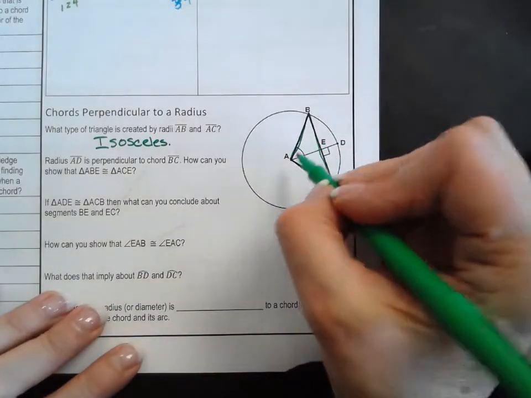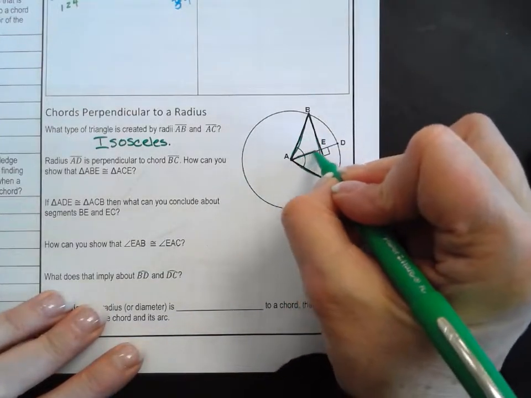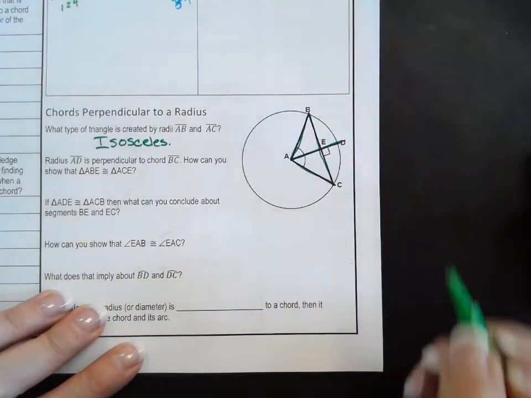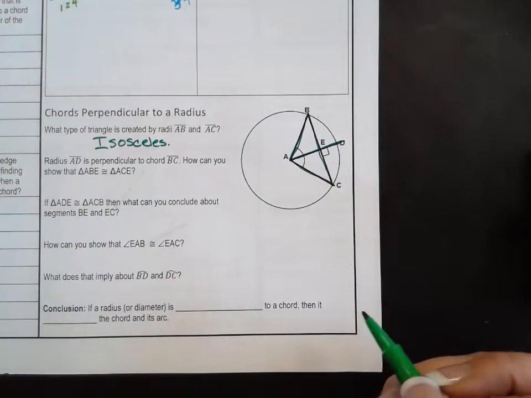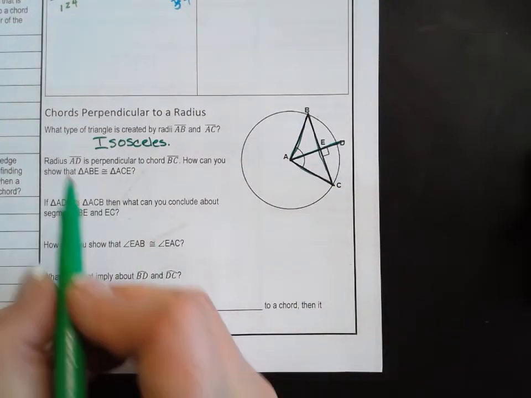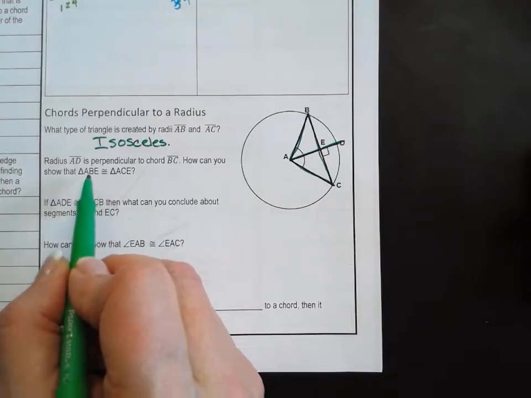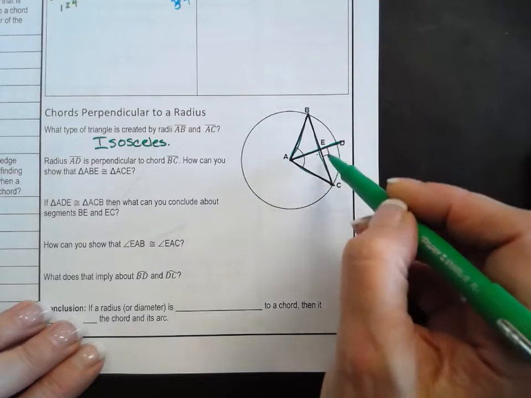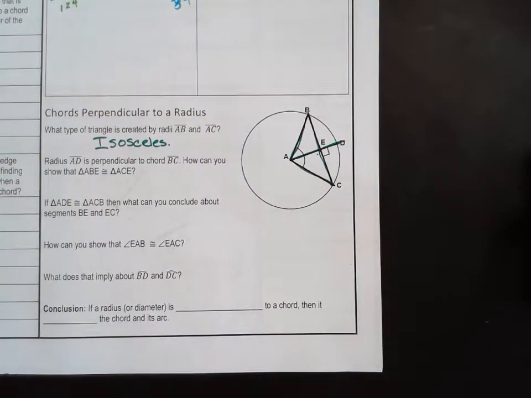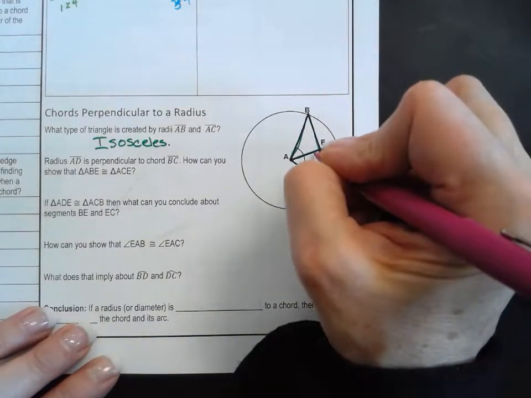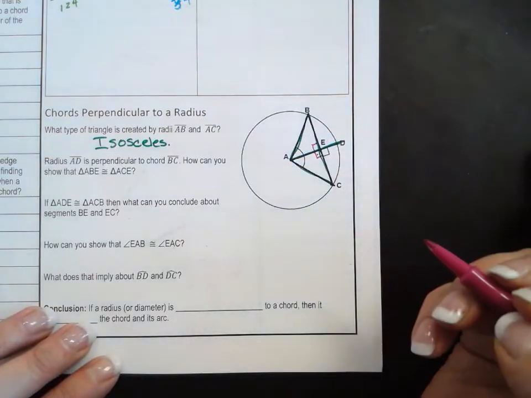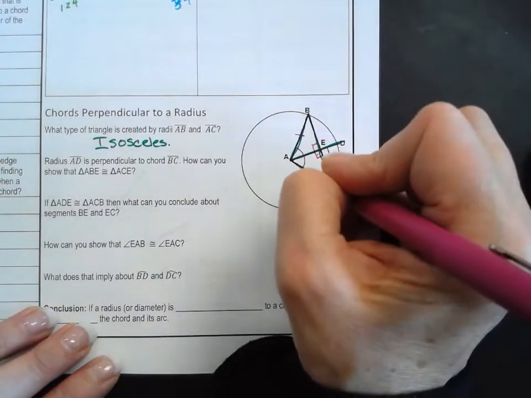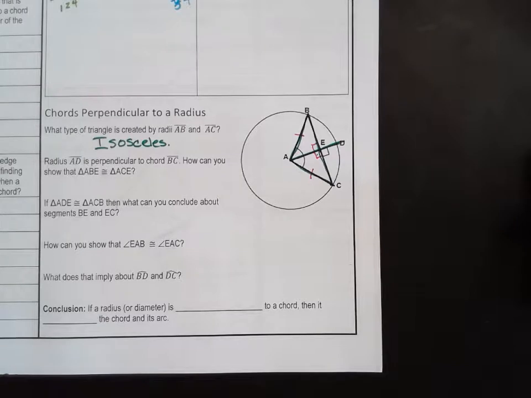Okay. The radius AD is perpendicular to chord BC. So how could we show that triangle ABE is congruent to ACE? Think about what we know. If this is perpendicular, then those two are like that, right? We know this is equal to this. What else do we know?